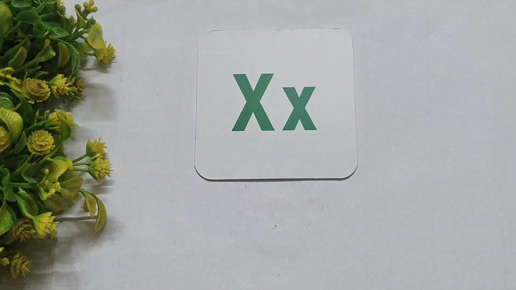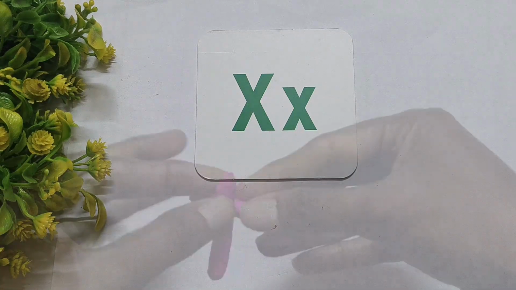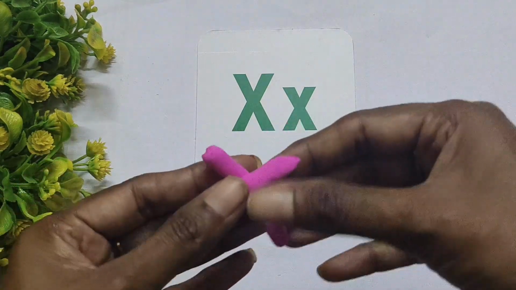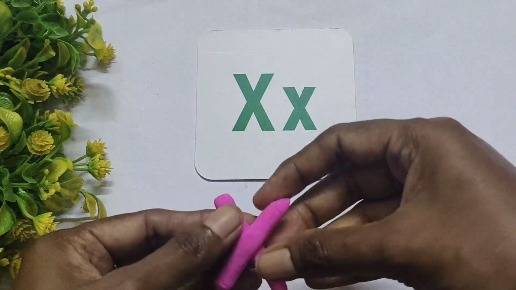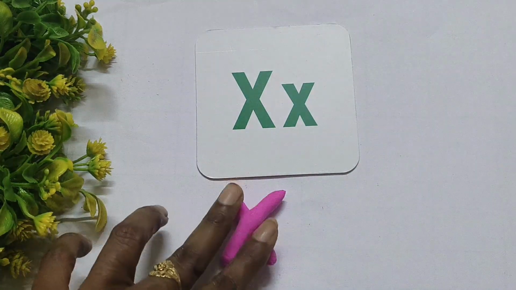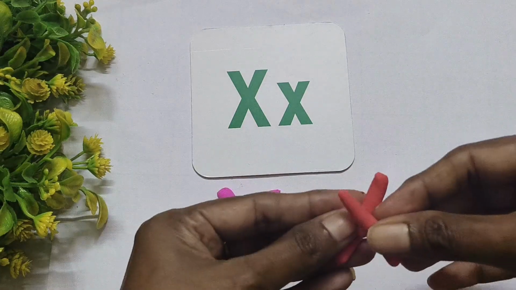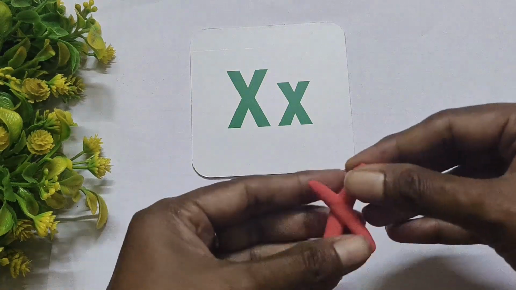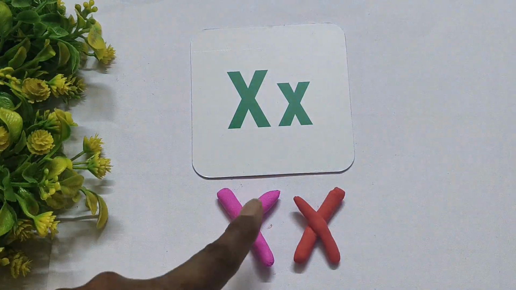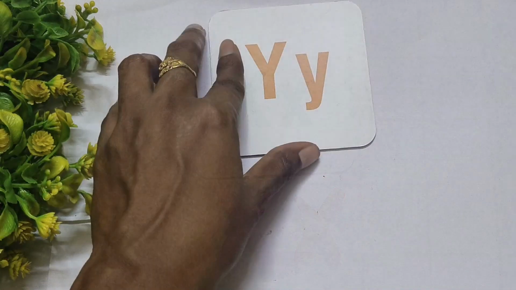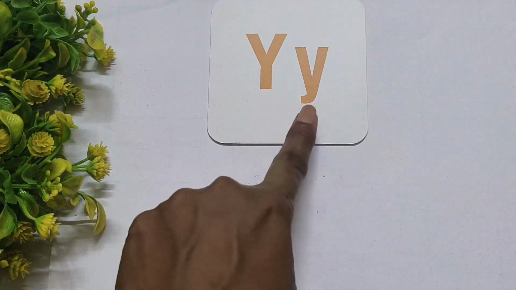X. X is for xylophone. Capital letter X, and this is small letter x. X is for xylophone. Y.